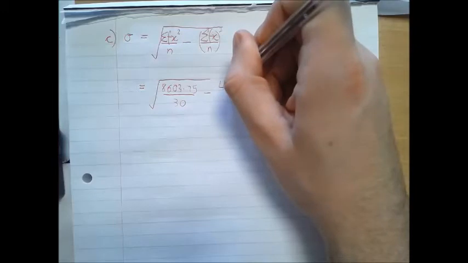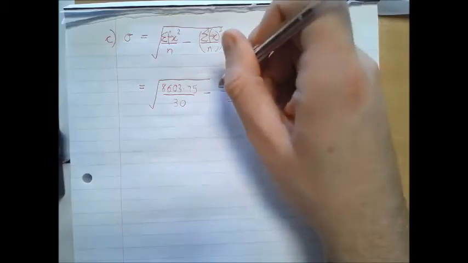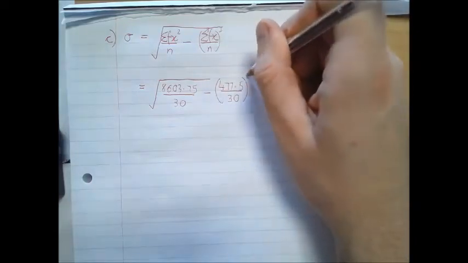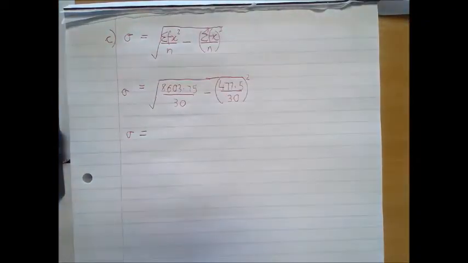Sum of fx is 477.530. And of course that'll be squared. So we type this into a calculator.